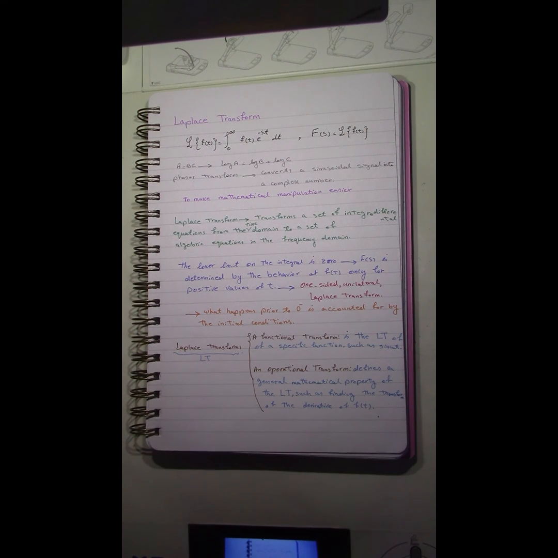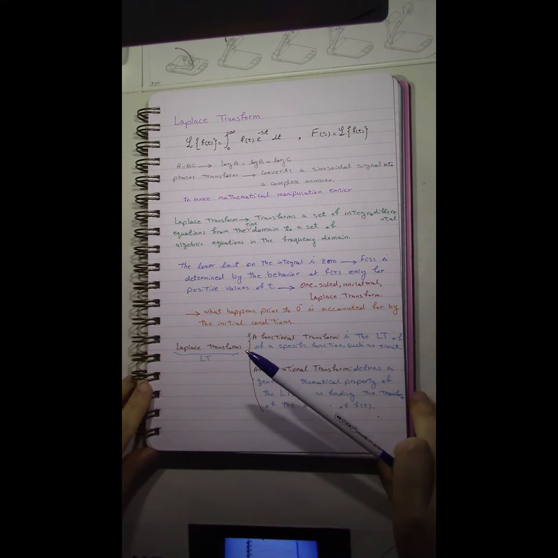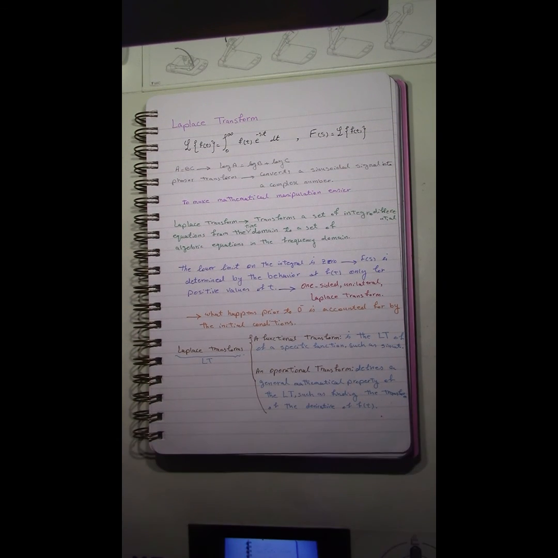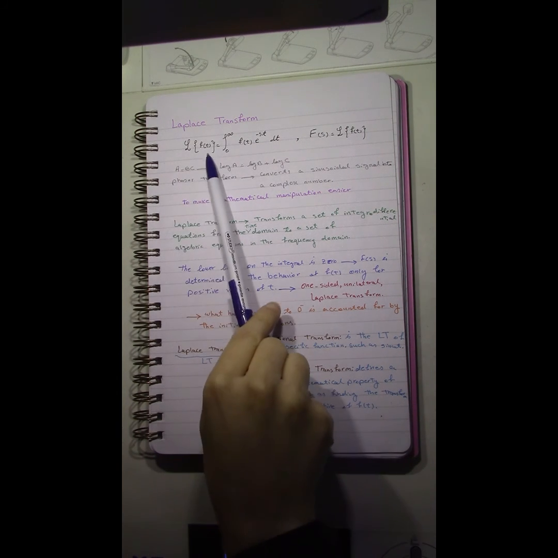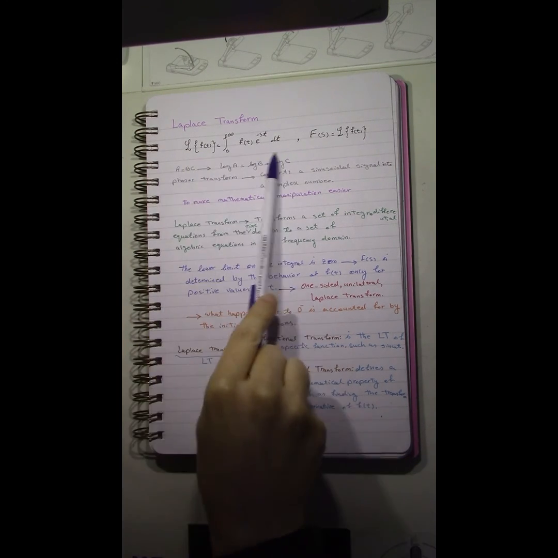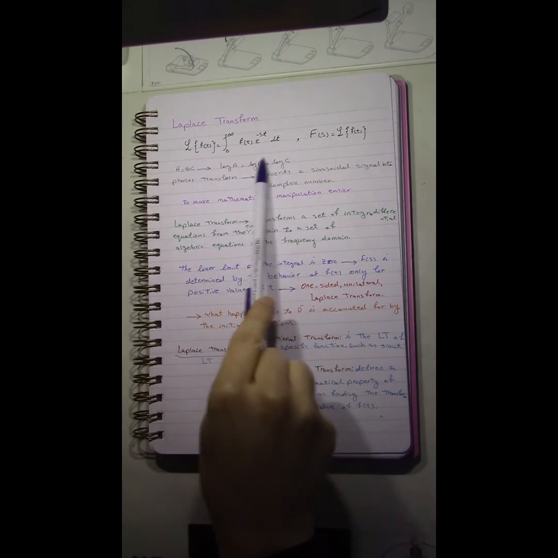Laplace transform is similar. So we use it to make mathematical manipulation easier. What is the function? For example, if you have a function f of t in the time domain, this is what we use to transfer it to Laplace domain.